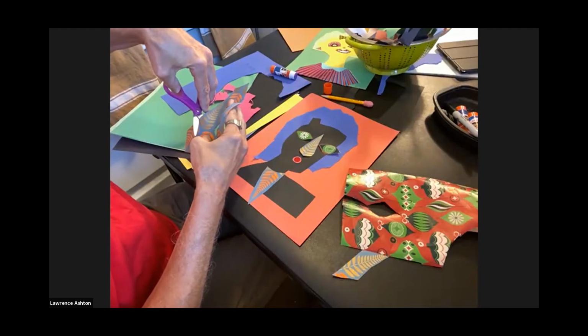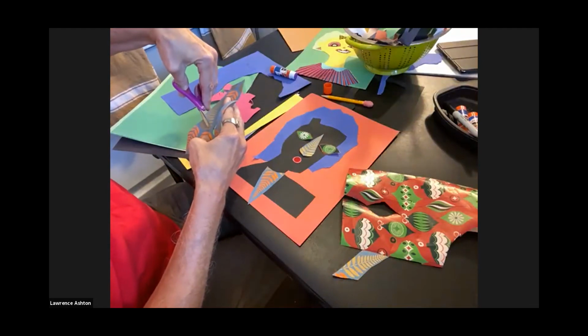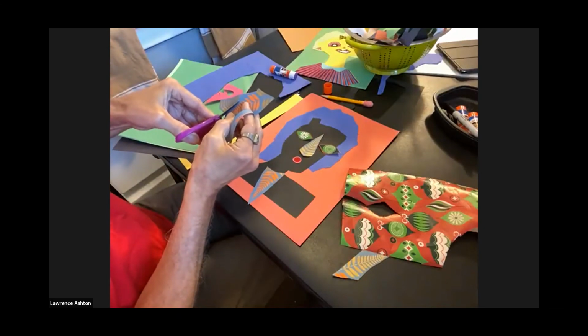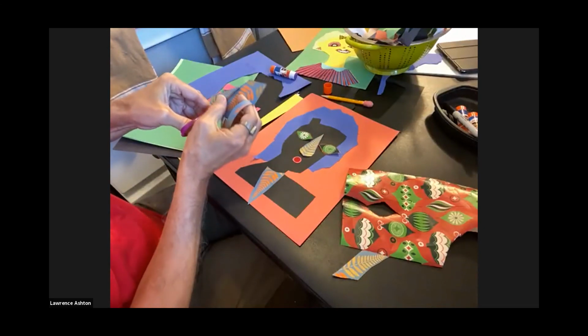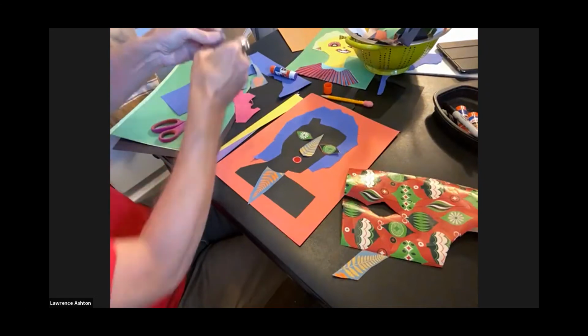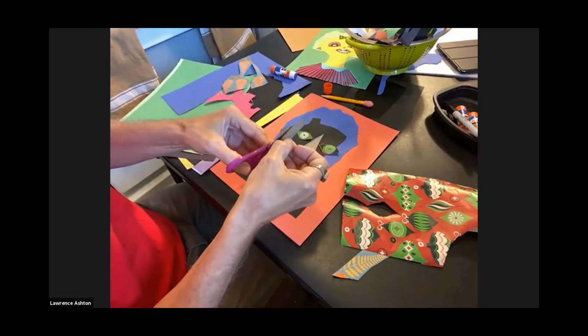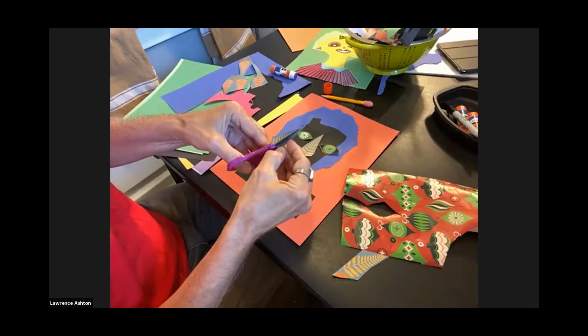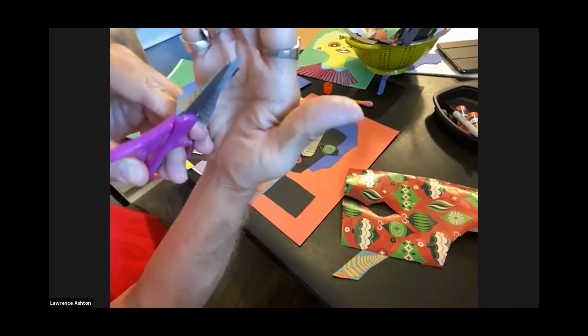I'm going to try doing eyebrows by bisecting another one of these leaves, the same colors, the same shape that I used for the nose. I'm going to see if I bisect it in half down the middle. So I've got pretty much symmetrical eyebrows. I don't know if you can see this.